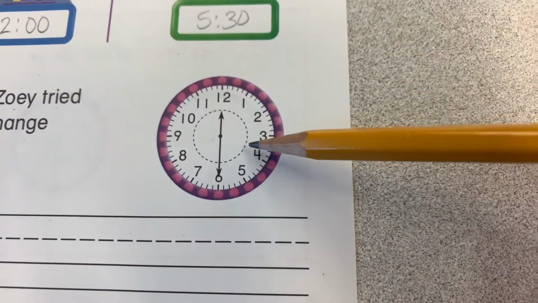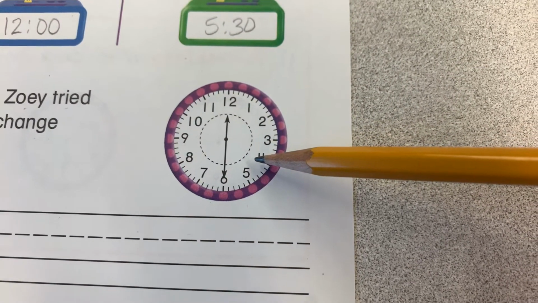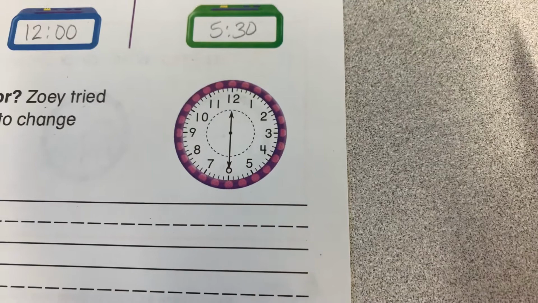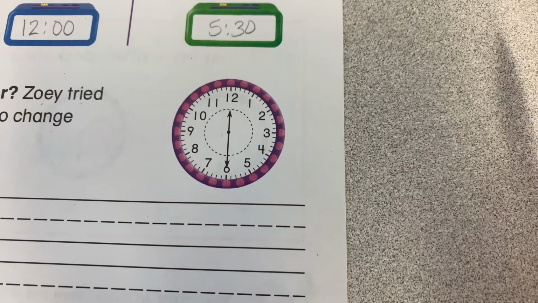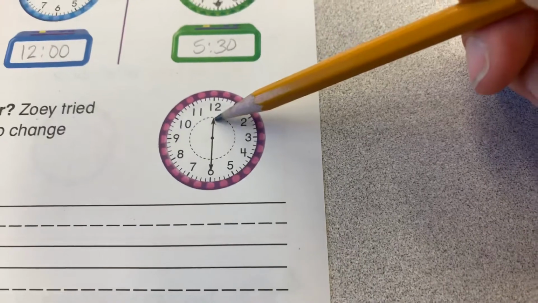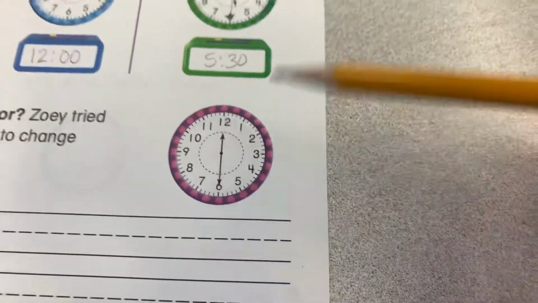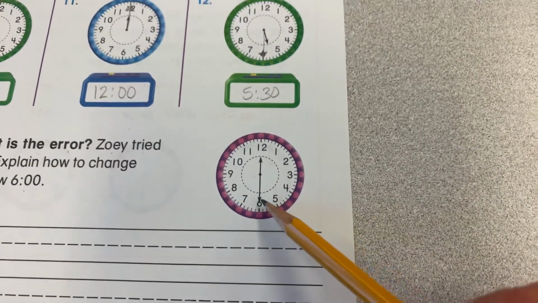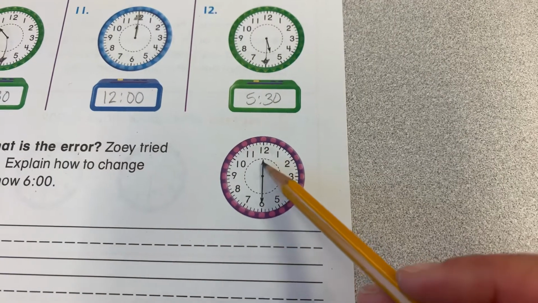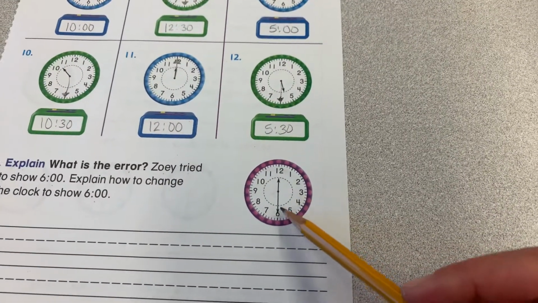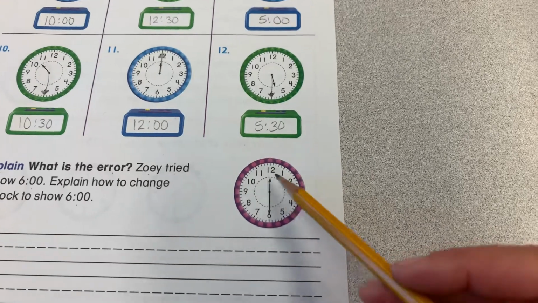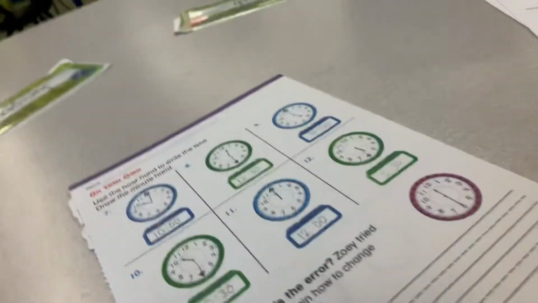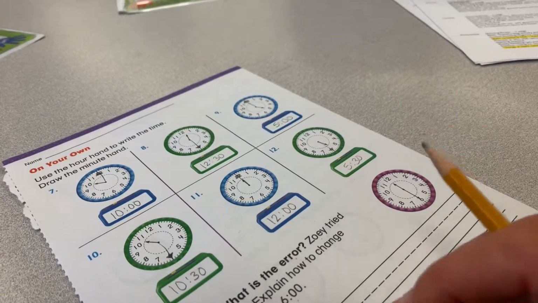So this clock is wrong. This clock is supposed to say 6 o'clock. Why doesn't it say 6 o'clock? This clock says 12:30. What's mixed up? The hands are mixed up, correct? Yes, we're pointing to the right numbers, but this hour hand should be pointing to the 6. The minute hand should be pointing to the 12, so they're mixed up, aren't they? Yes. So explain how to change the clock. I would say switch the hands.